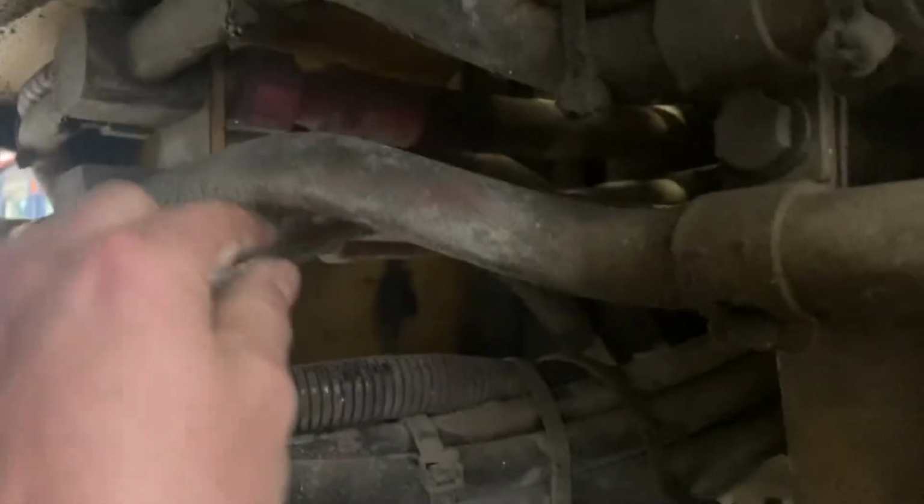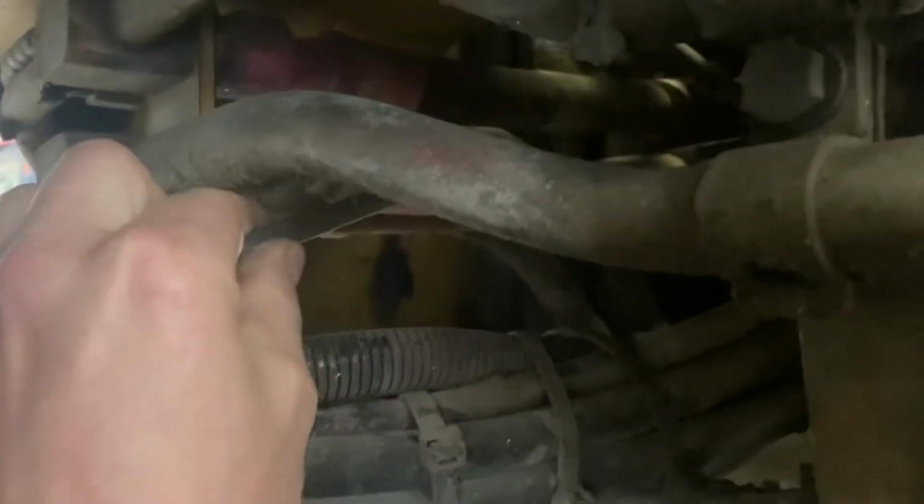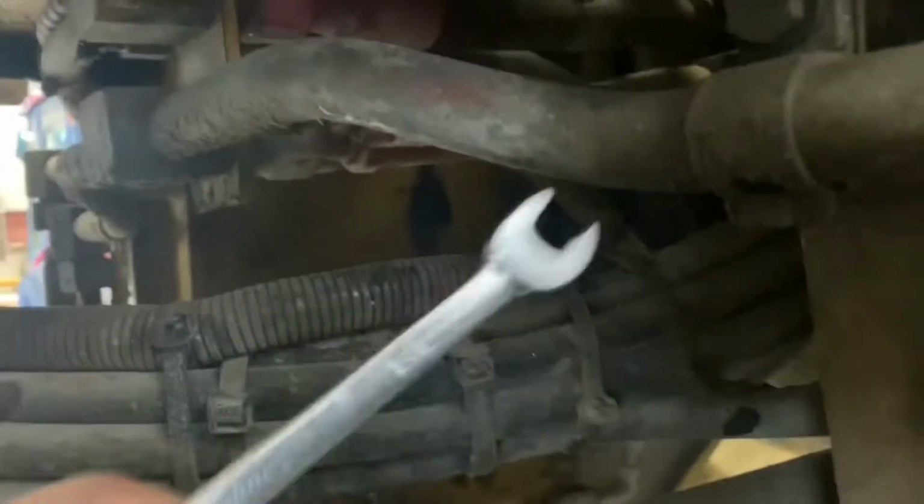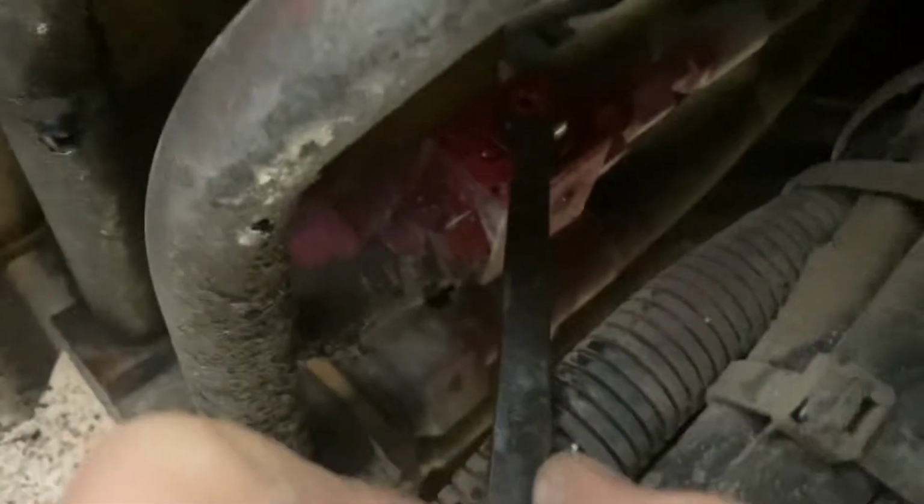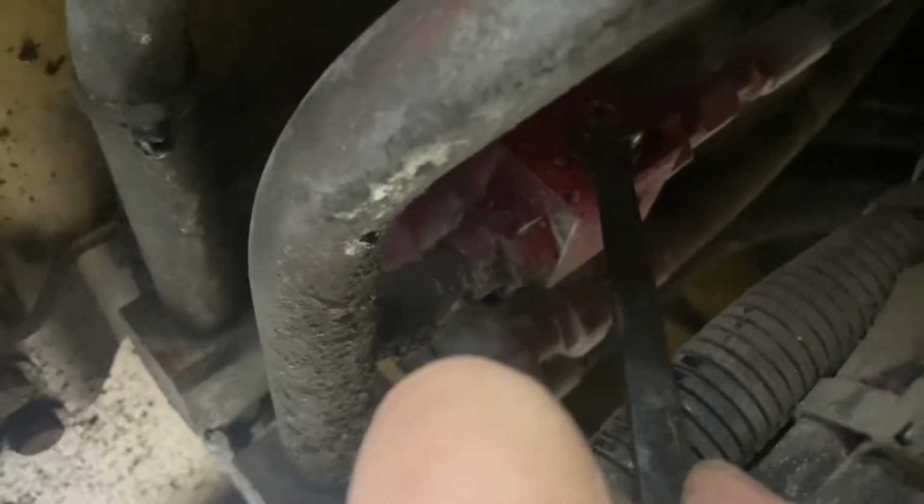You're still not going to be able to unhook the bucket or anything, but you will be able to run the machine to the shop. So a 3/8 wrench fits on the valve. Try and get a better shot of what I'm doing here. When you open this valve up, you'll hear hydraulic flow.